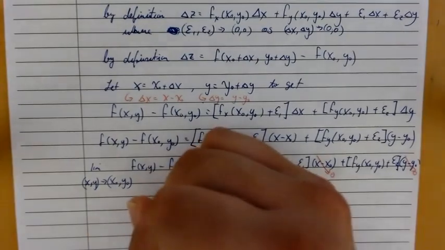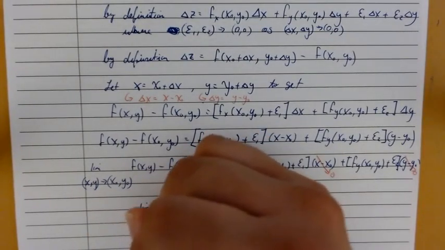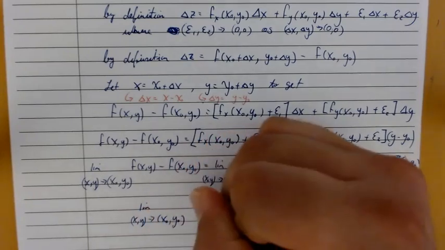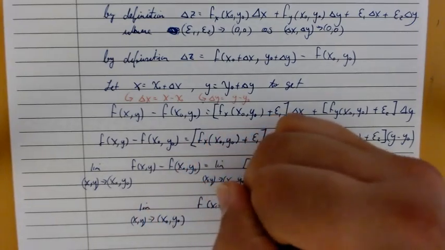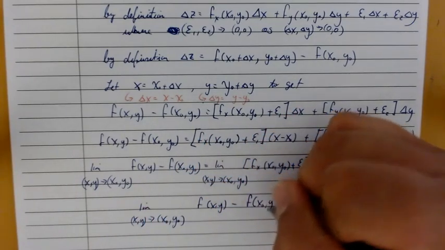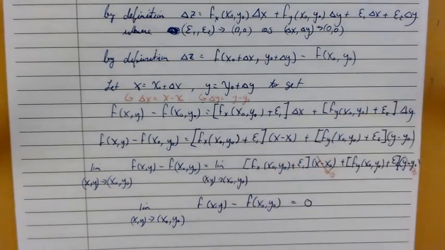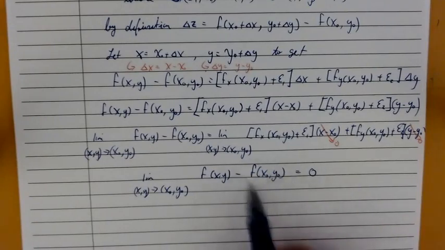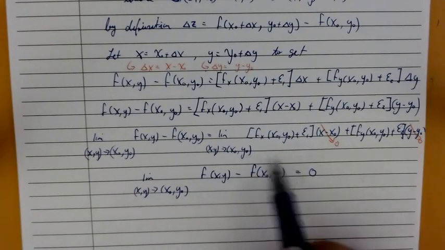So this gives us that the limit as x comma y approaches x naught comma y naught of f of x comma y minus f of x naught comma y naught is equal to 0. But notice this is a constant. Right here, this is just a point that you plugged into a function. That's just a number. Limits don't affect constants.